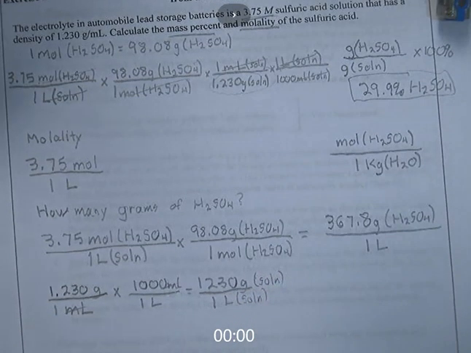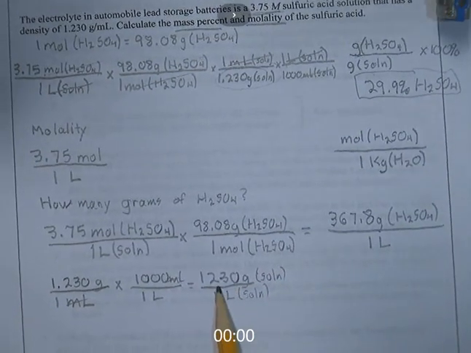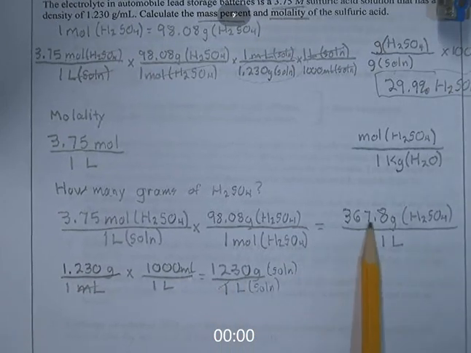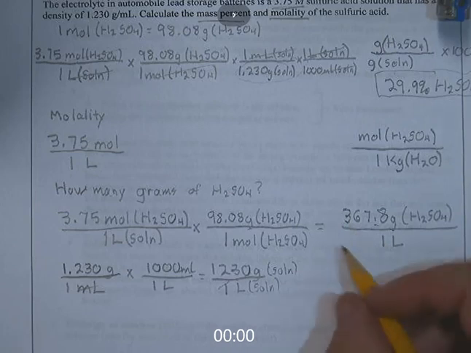Okay, so we now know in a liter how many grams of solution we have. We also know how many grams of sulfuric acid. So if we take the difference between those two numbers, we'll get the number of grams of water.